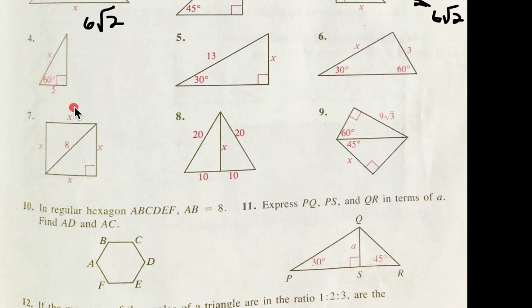When you're having a 30, 60, 90 degree triangle, you find the smallest one. The hypotenuse is always 2 times the smallest side. The smallest side would be the 5 because it's opposite the 30 degree angle. So x is simply going to equal 2 times 5.